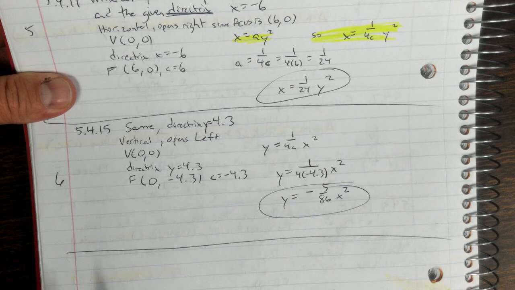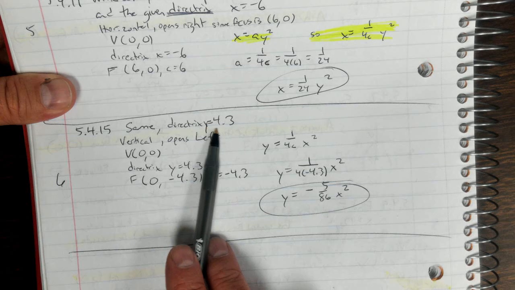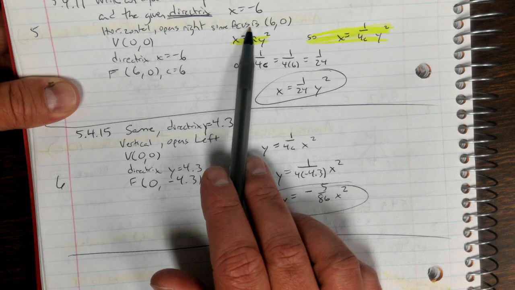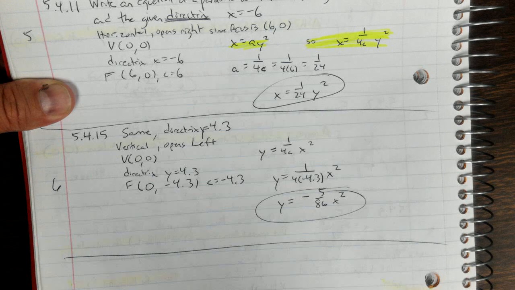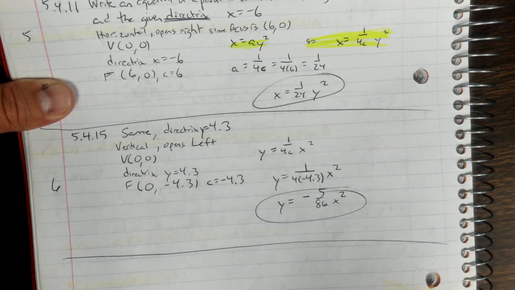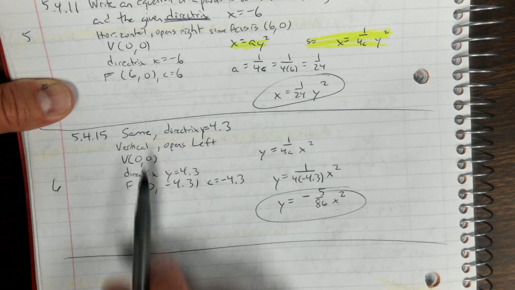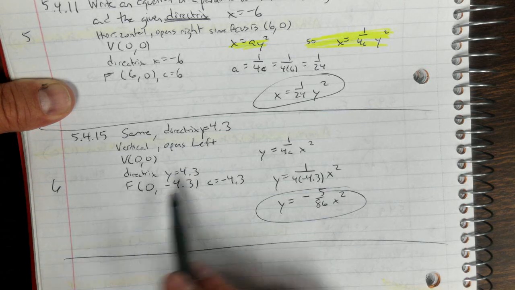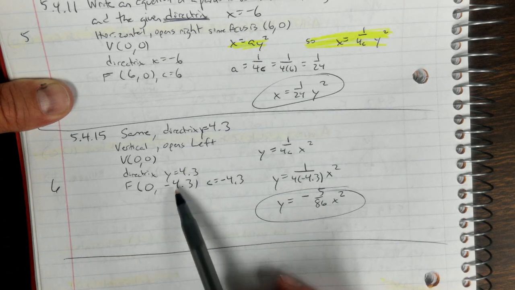So then your next part is the same instructions. This time you have a directrix that's y equal 4.3. So this other one was x equal, and that was horizontal. This one's vertical. So remember, they could be either based on if it's x or y, and so forth. So if you know your vertex is 0, 0 from the problem, and you know your directrix is y equal 4.3, your focus would be the opposite. So instead of positive, it's negative.